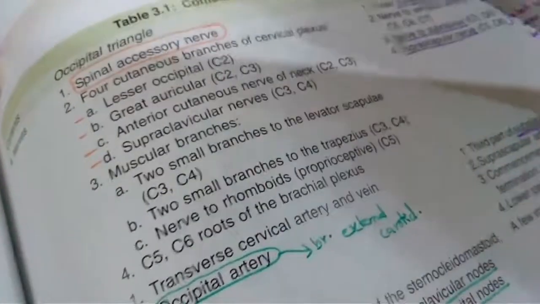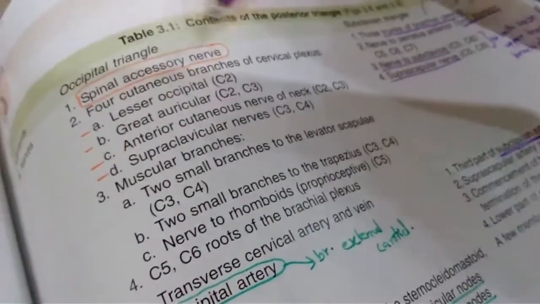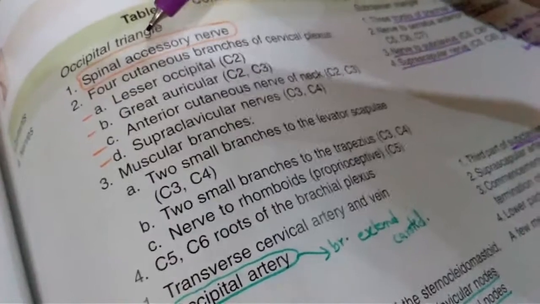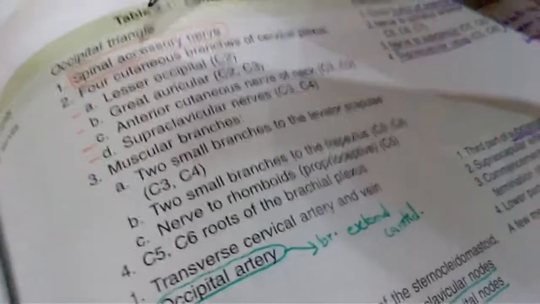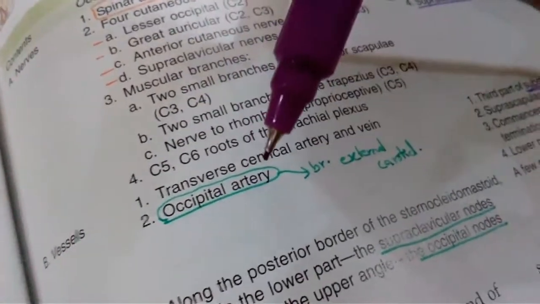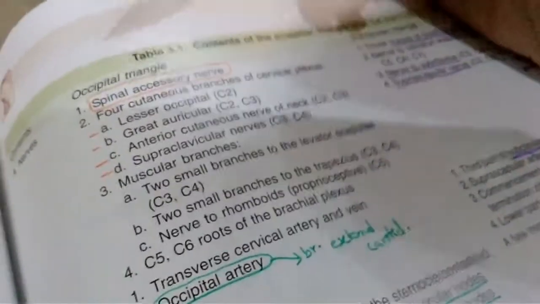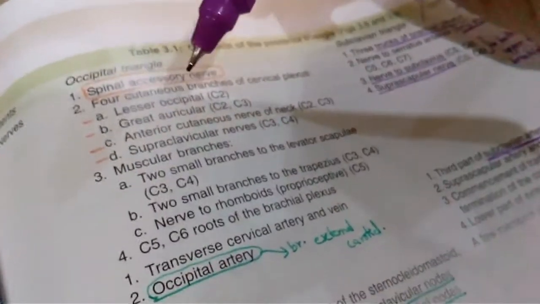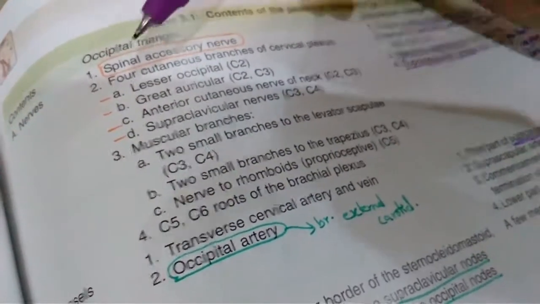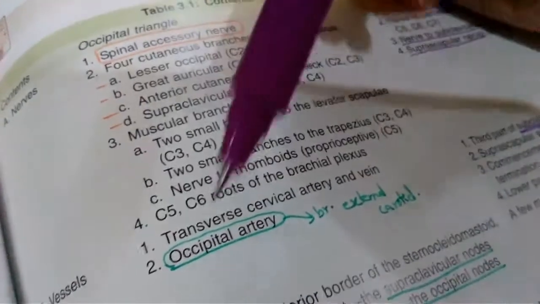And the contents that pass through these are, well, there are many, but the main ones are the spinal accessory nerve that passes through the occipital triangle, the upper one, and the occipital artery, which is the branch of the external carotid artery. These two are the main ones, and the four cutaneous nerve branches also pass through the occipital triangle.